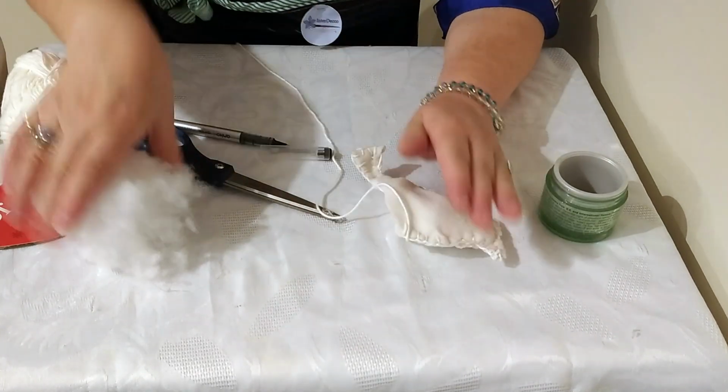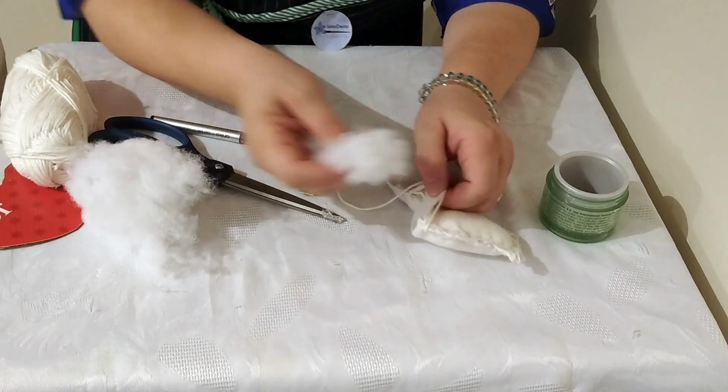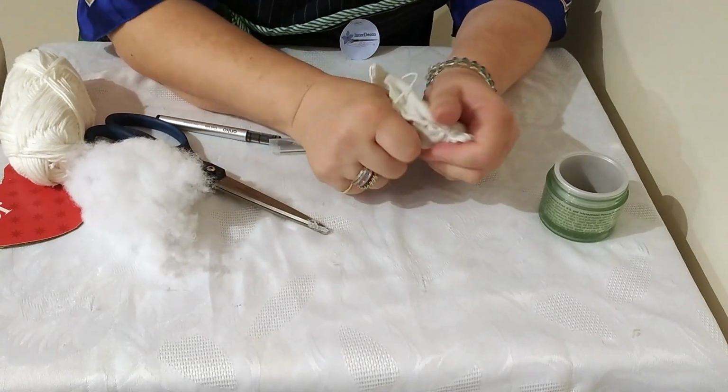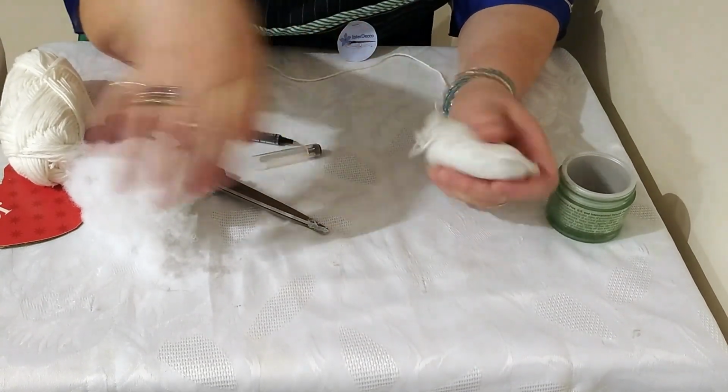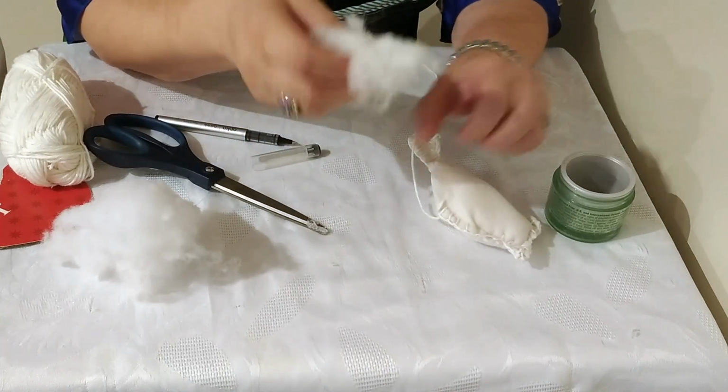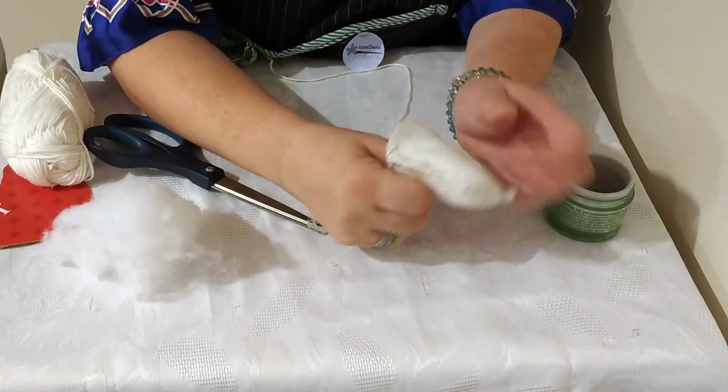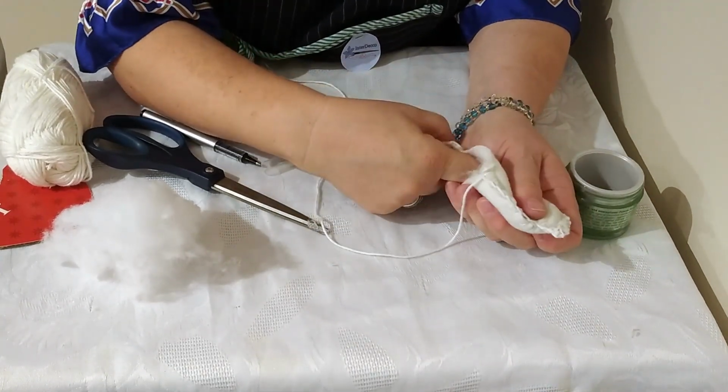Okay, like that, and we keep filling and keep filling until we're happy with how the bird appears.